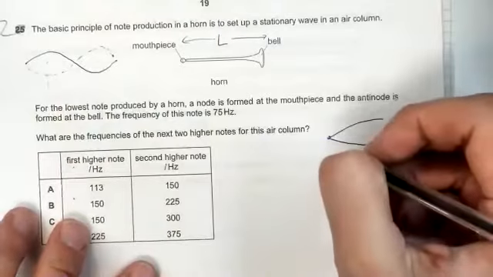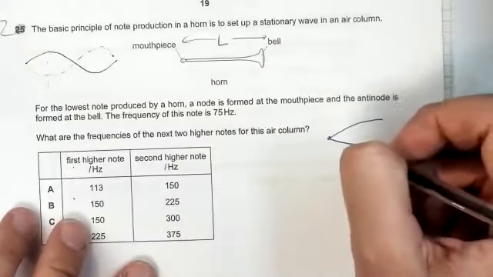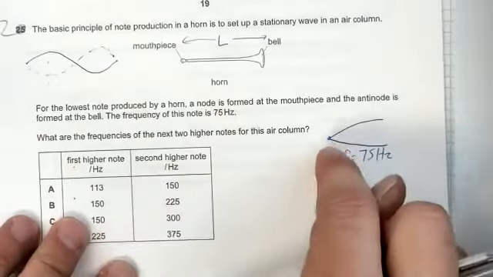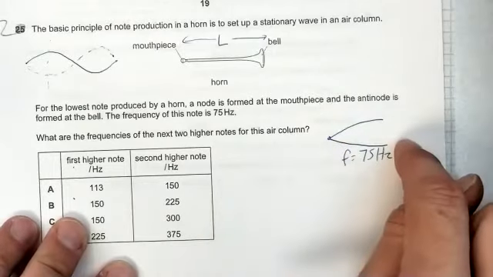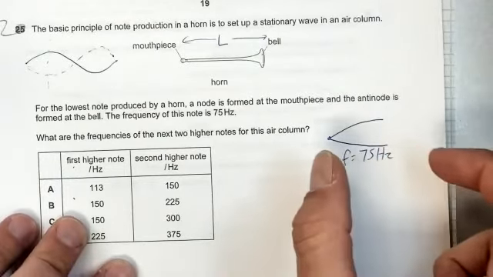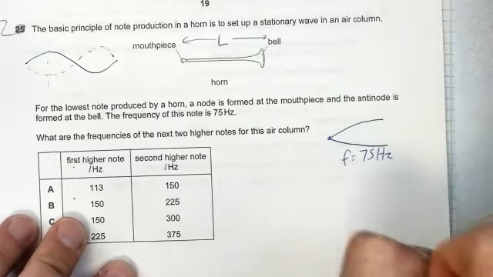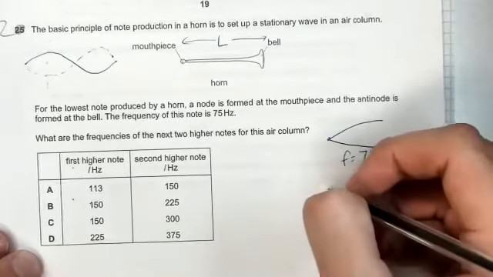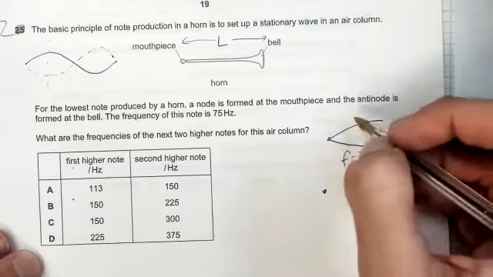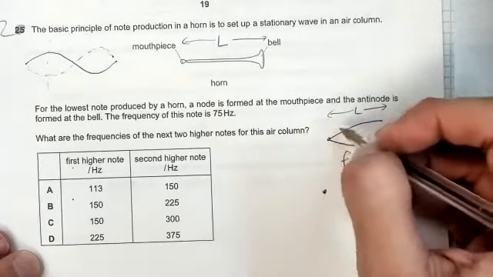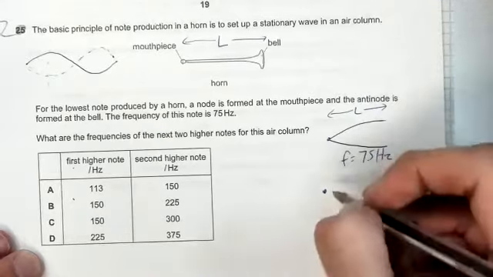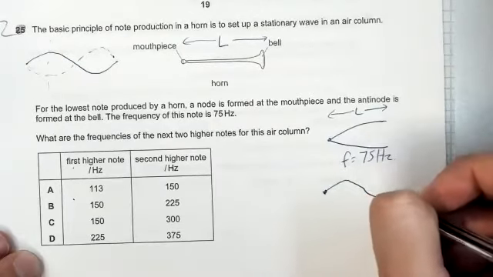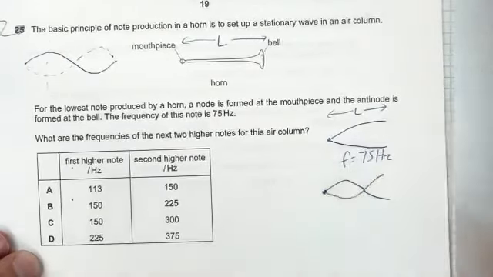And so we know that this frequency is 75 Hertz. That's what's given. Our job is to visualize what the next allowable frequencies are that possess nodes at the mouthpiece and antinodes at the bell. Obviously we have to fit more wave inside of that, so it's going to be higher frequencies, like all the answers show. So we need to stick with a node here. We have a fixed length between the mouthpiece and the bell. This time we're going to open up, but it's got to close down to another node and then open back up again. So we've got this type of waveform now.